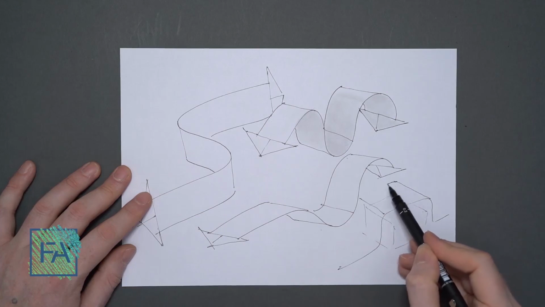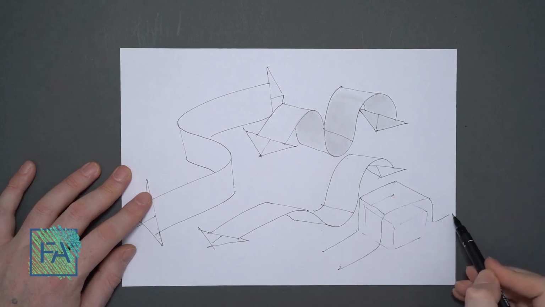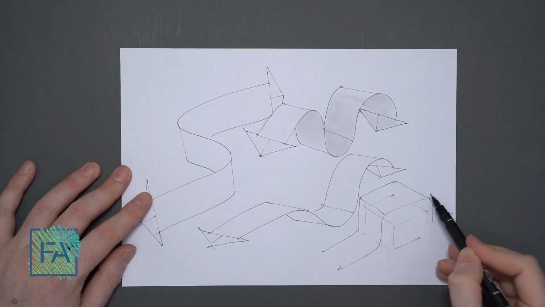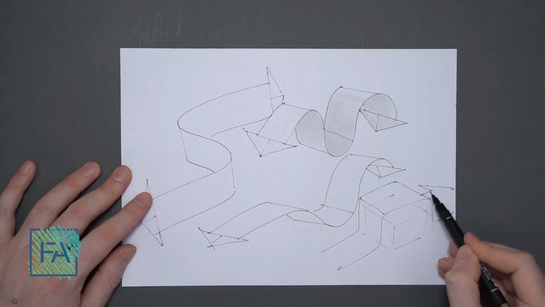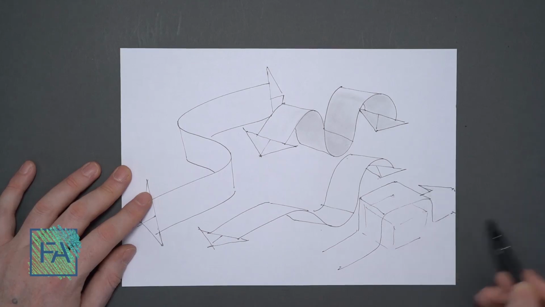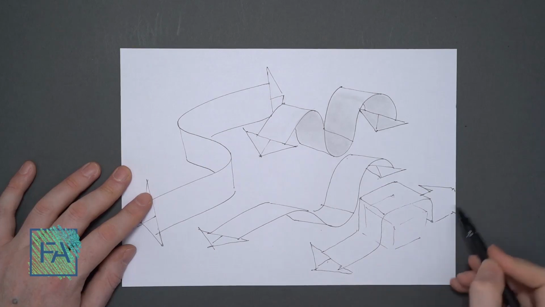I can move it like this, however you want. You draw the parallels, and then you will have the end result of your diagrams. And you can have your pleasant result. As you can see, we continue it like this.